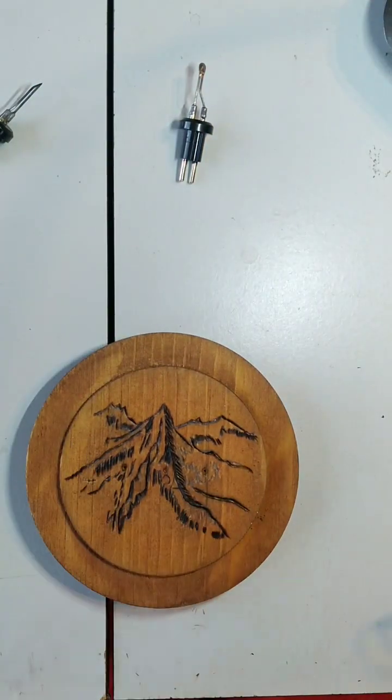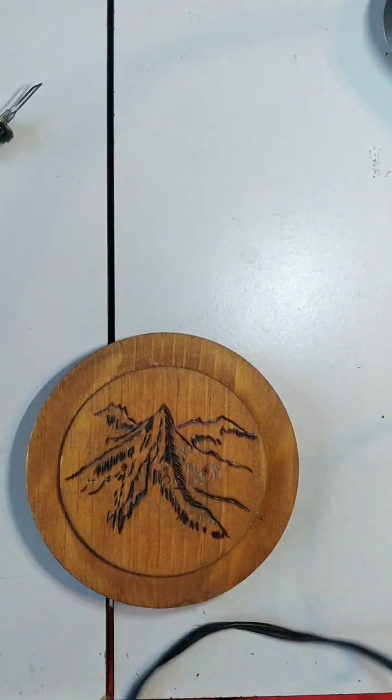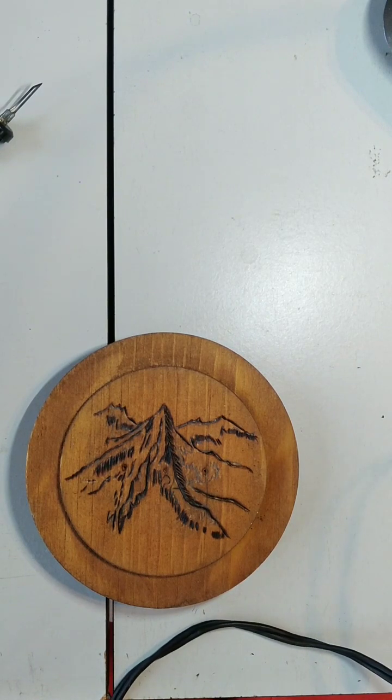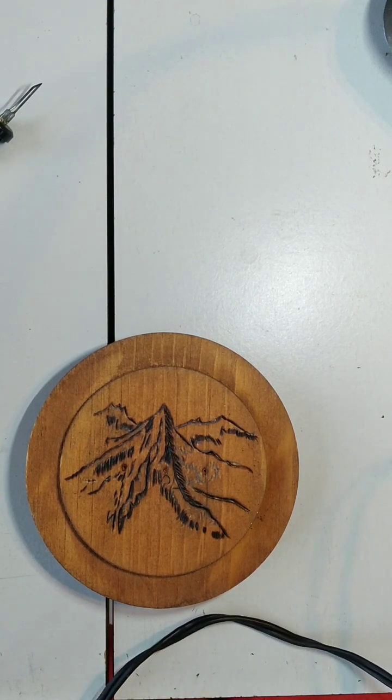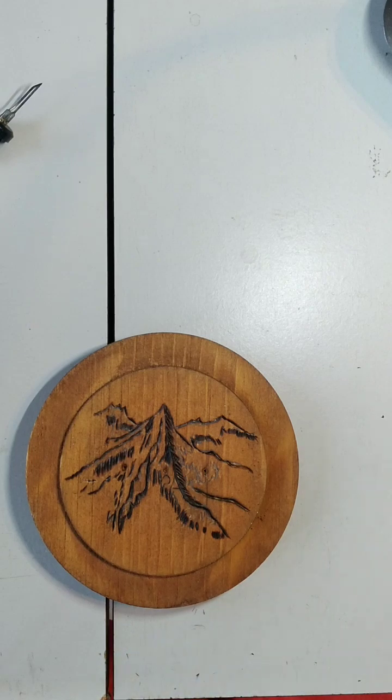Now for this part, I am actually thinking of shading it a little bit. Not sure if I can get to it in this video.